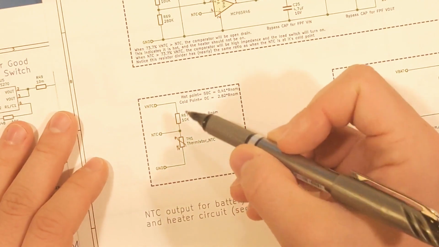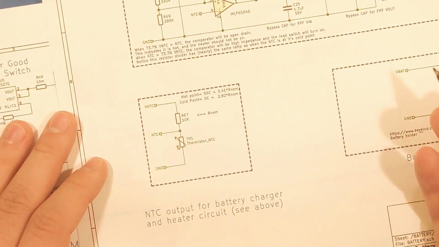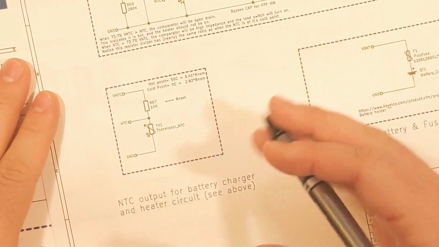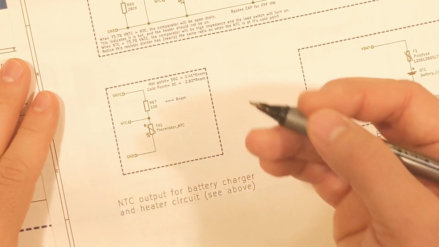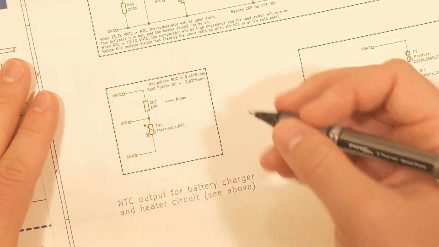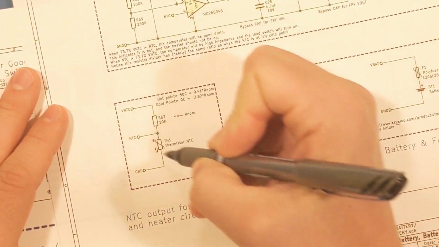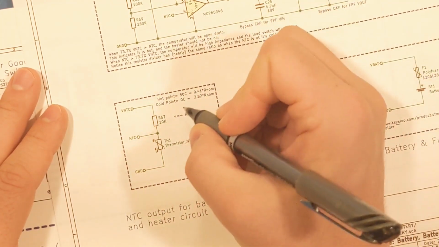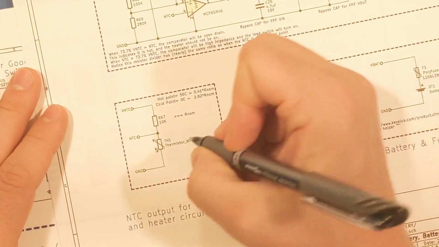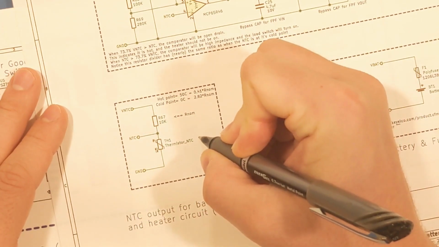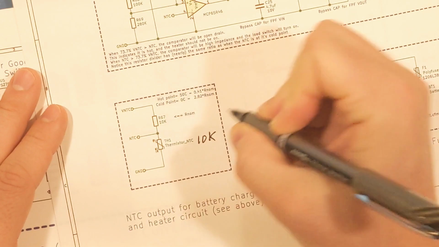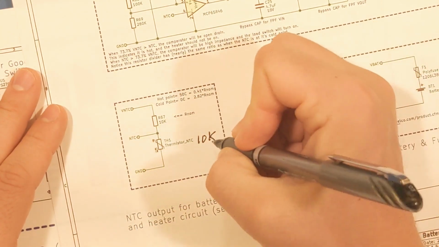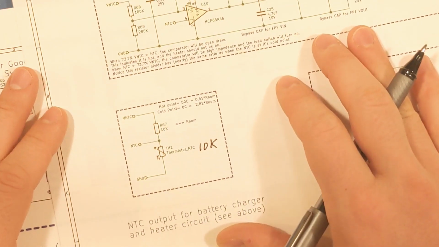Looking at the NTC, the idea is that I will hook this up to the battery. This will allow the battery charger to know if the battery is too hot and should stop the battery from discharging, or if the battery is too cold and it shouldn't charge. The hot point for this arrangement is 50 degrees C is too hot and 0 degrees C is too cold. Also, I don't think I have it visible on the schematic, but this is a 10K NTC. So it's 10K here and 10K here.